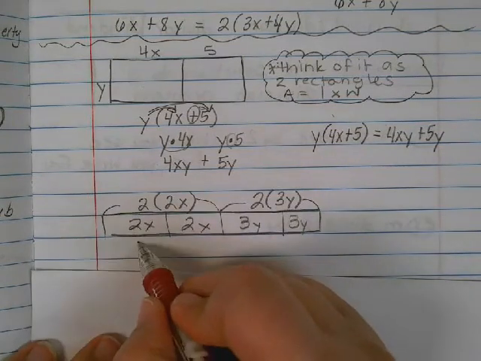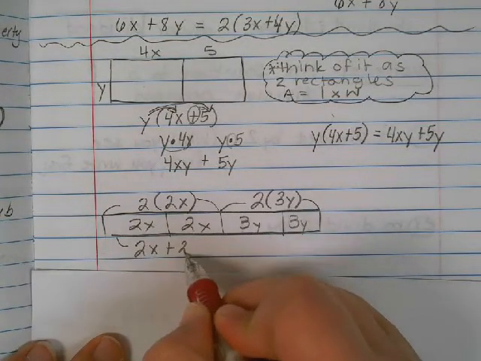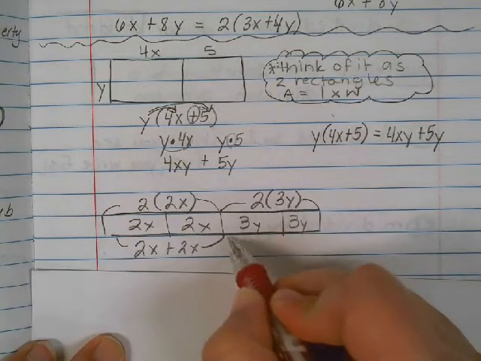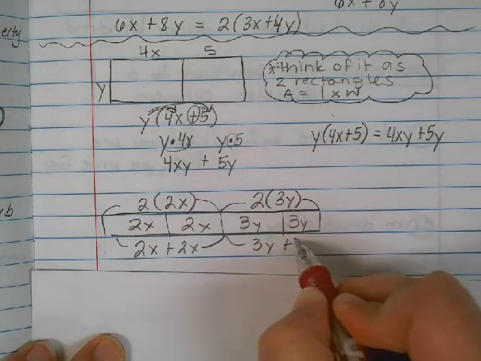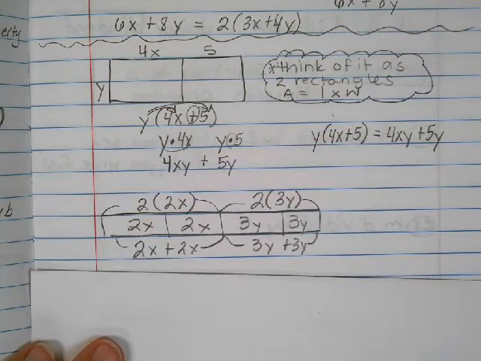Another way to write that would be 2x plus 2x or 3y plus 3y. So those are the two ways that we know we can write this.